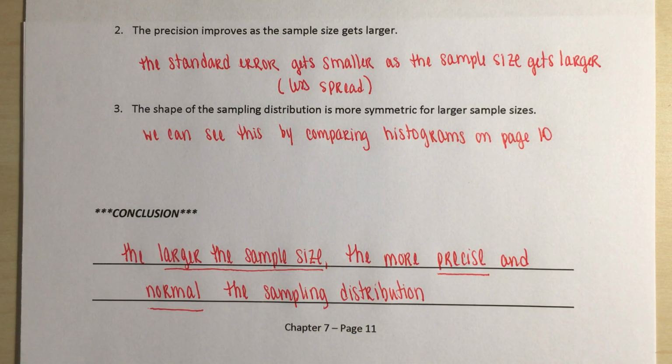Again, don't worry too much about those individual simulations and all the different numbers that are in there. We just want to look at the summary. The larger the sample size, the more precise and normal the sampling distribution, because this is something that is going to keep coming up in problems as we move through the next few sections.